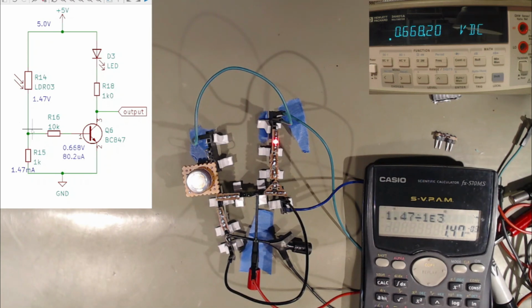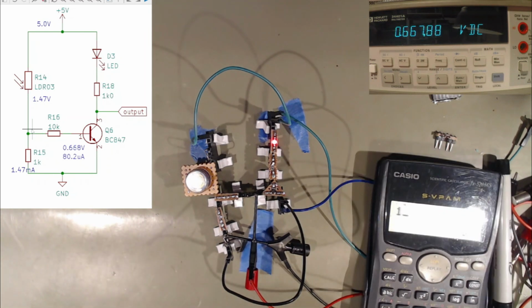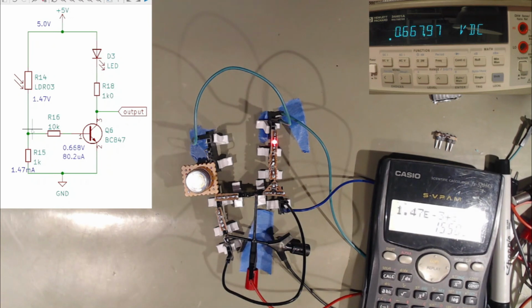So if we add 1.47 × 10^-3 plus 80.2 × 10^-6, it equals 1.55 milliamps. And we'll bring that over there. So that's the current flowing down there.